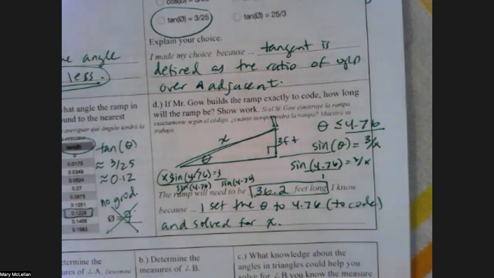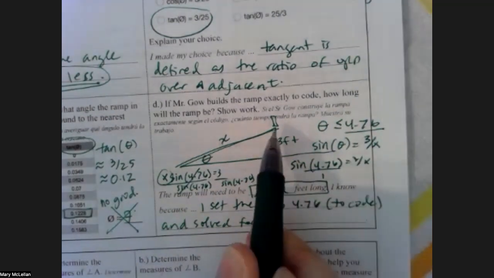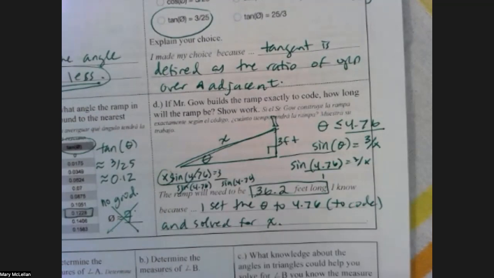So if I were to go out and get a very long piece of wood, something that is about 36 feet long, I could have that connect to where the doorway starts, and it wouldn't be too steep. It would meet code. Longer would even be better, but this would be good enough. That's an example of something that our functions would absolutely be used for. Our functions are so fundamental. They're used in everyday life.